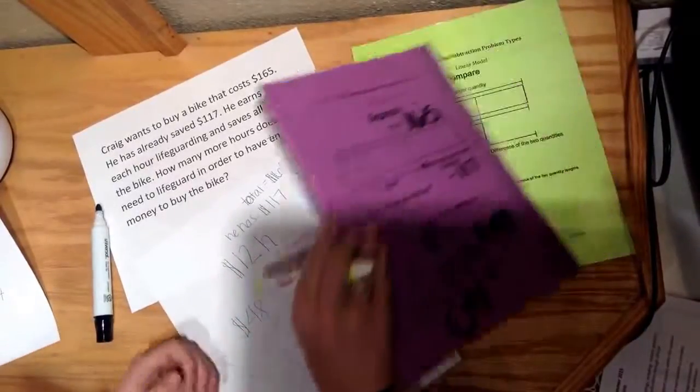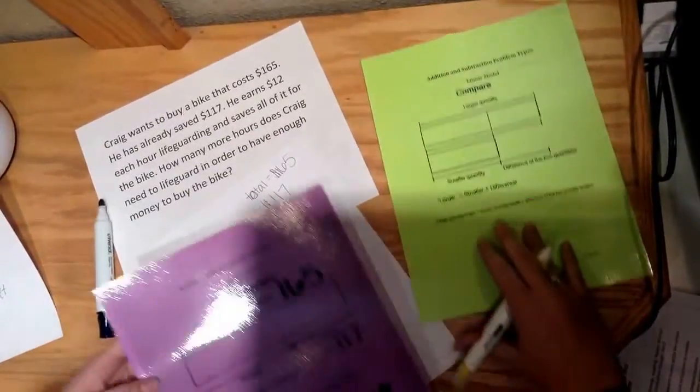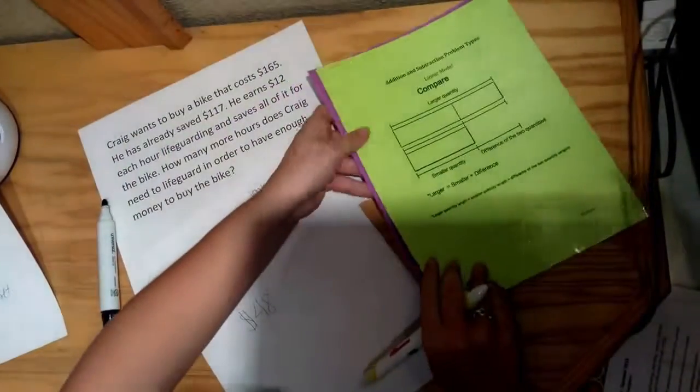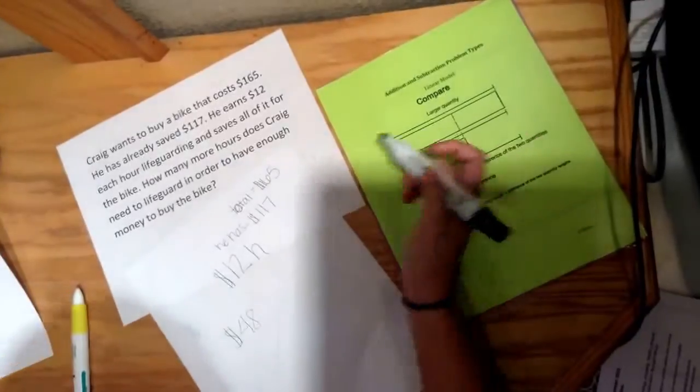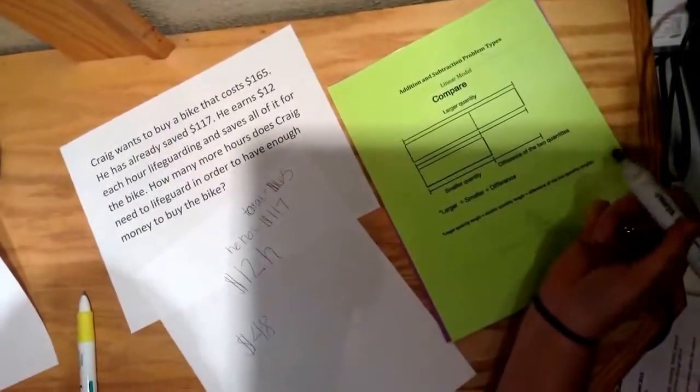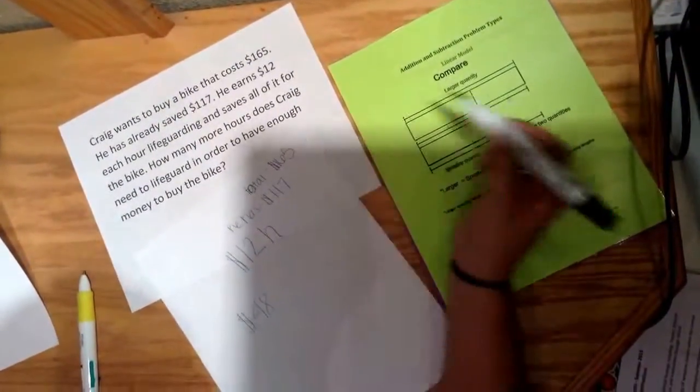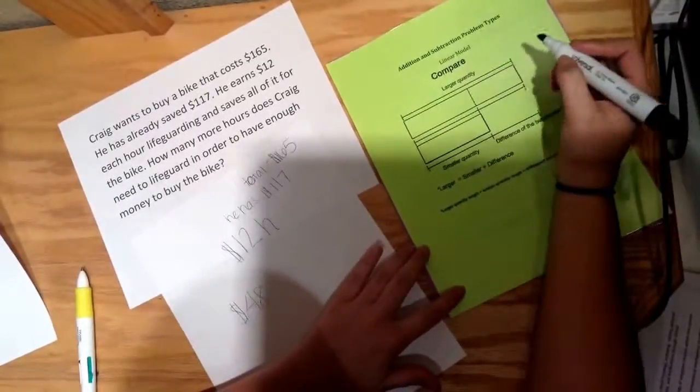So now we could switch over to a compare problem, and we have the larger quantity. The larger quantity is going to be the 165 because that's the total number.